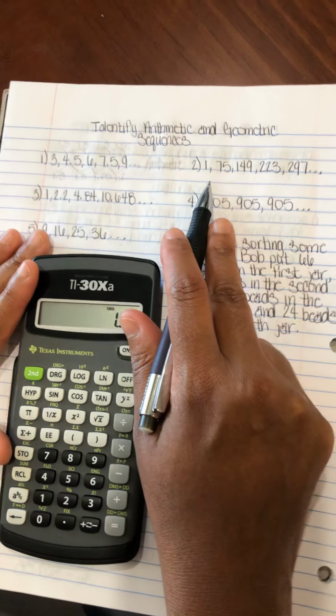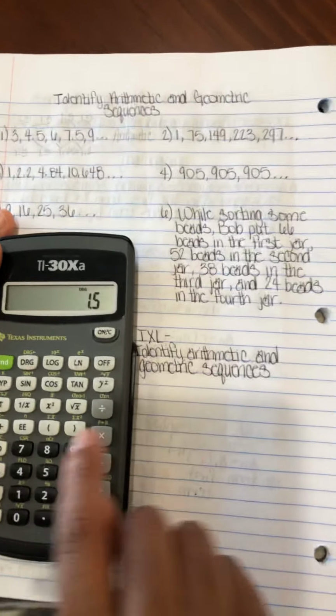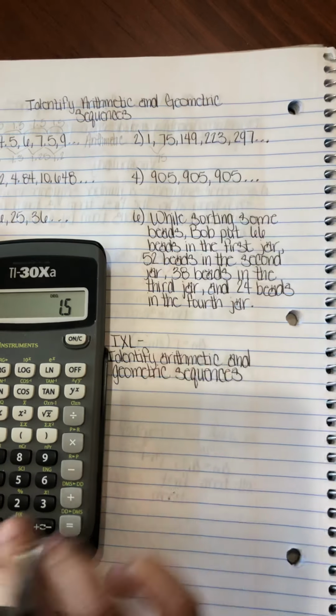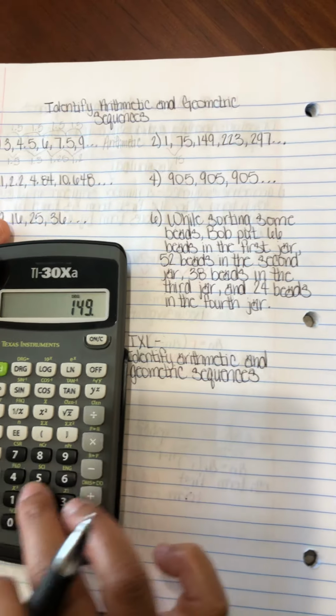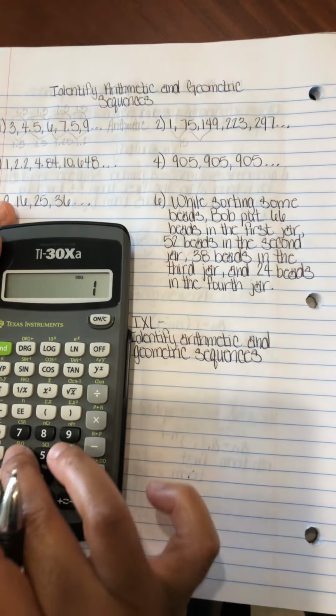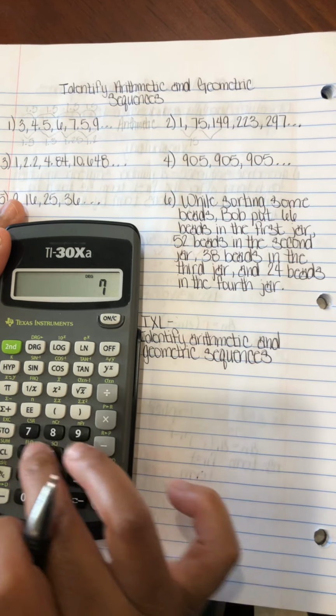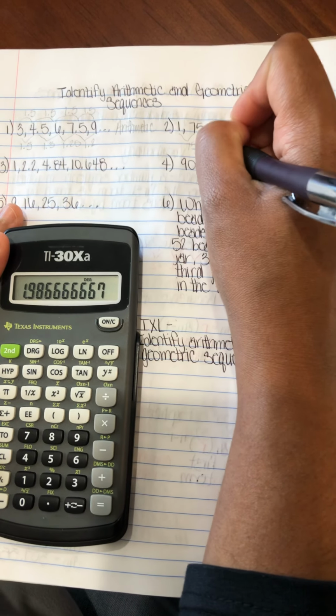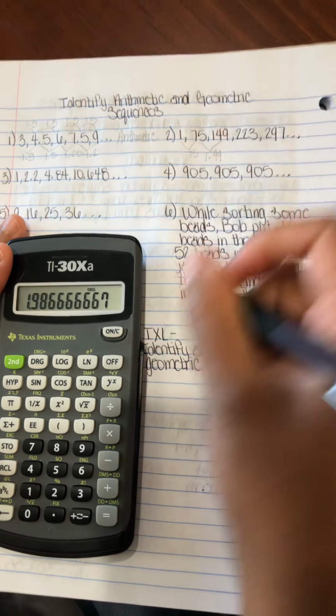Moving on to the next one. I have 75 divided by 1. You guys know that's 75. 149 divided by 75 gives me 1.99.